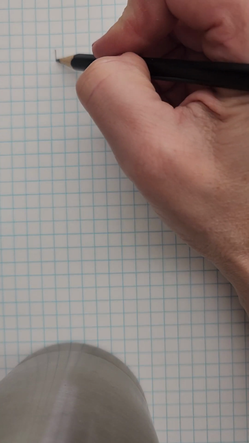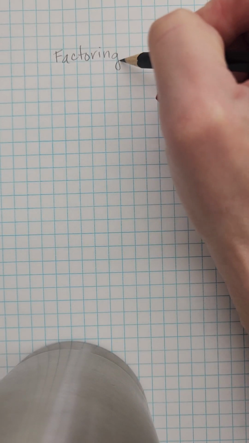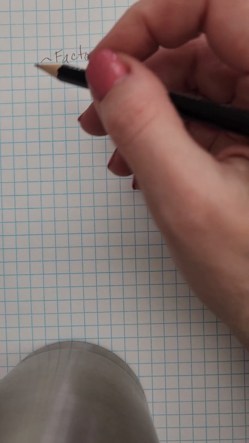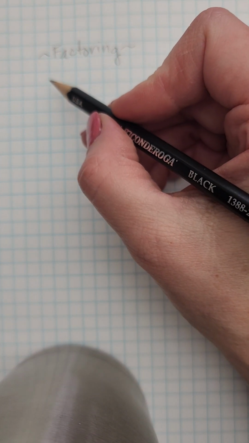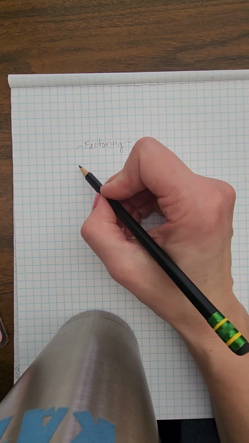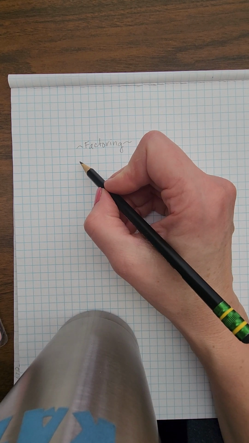So one of the things I want to go over with you is factoring, but a little bit different than what we have done before. We're going to work on factoring when you don't have a coefficient of 1 at the beginning.